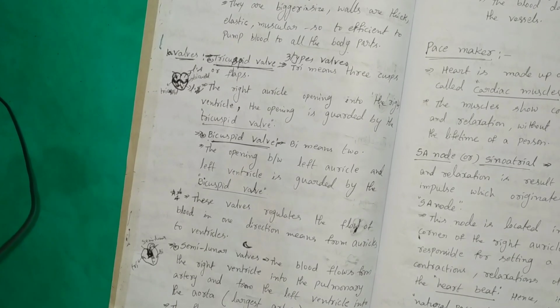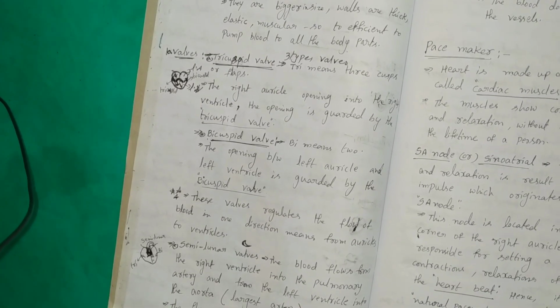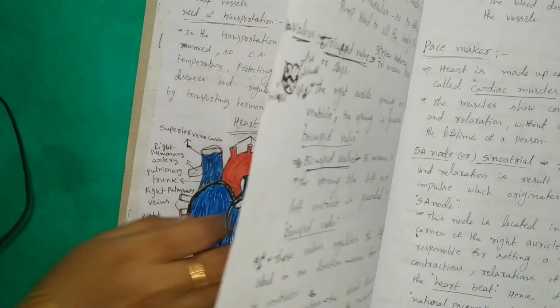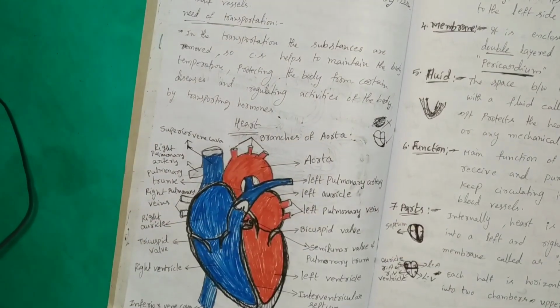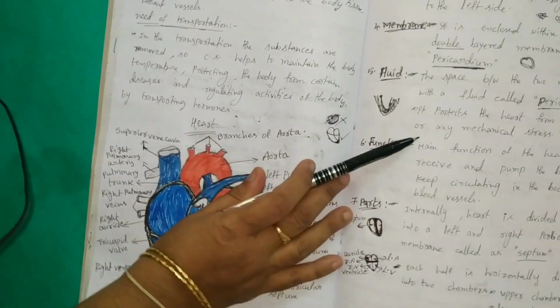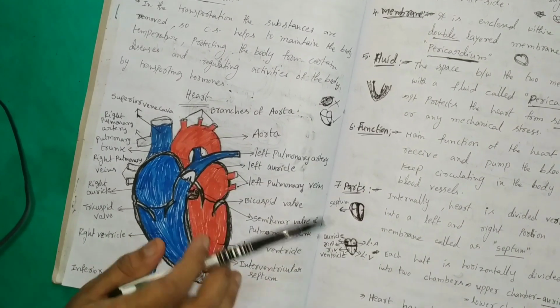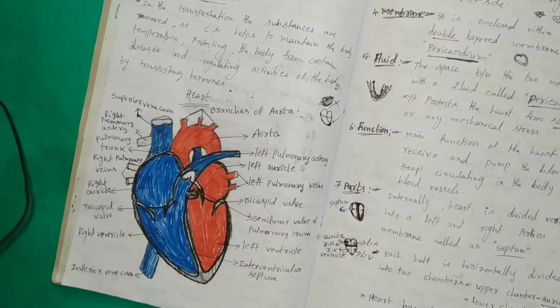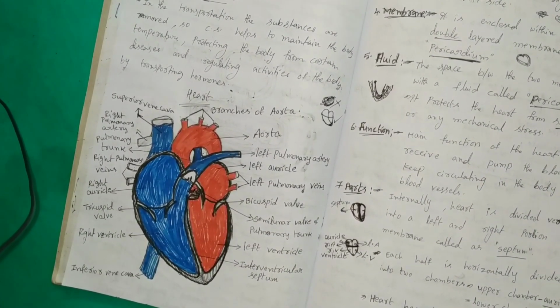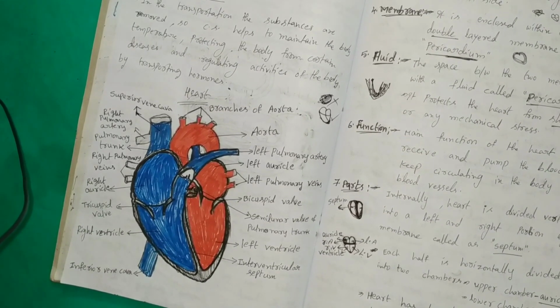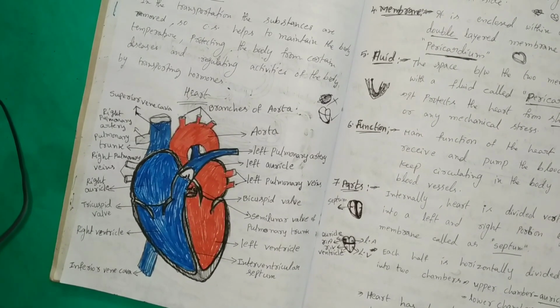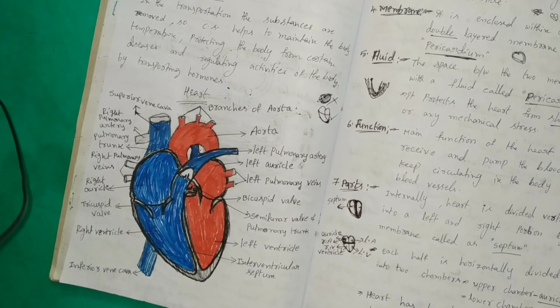So we learned the main 10 side headings: size, weight, location, membrane, fluid, functions, parts, auricles, ventricles, and valves. So these are the main important points of the heart structure.